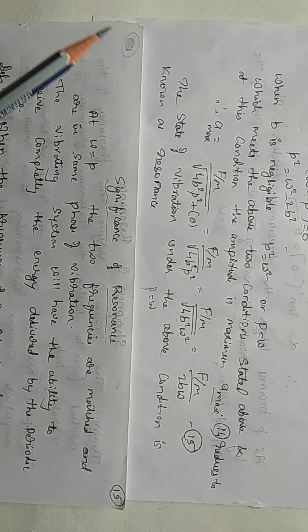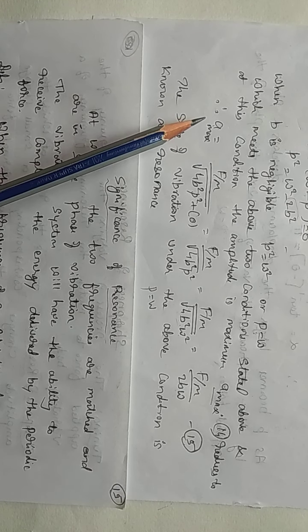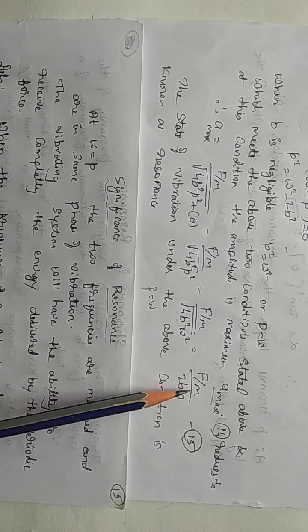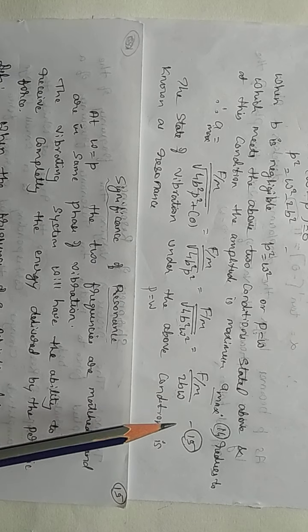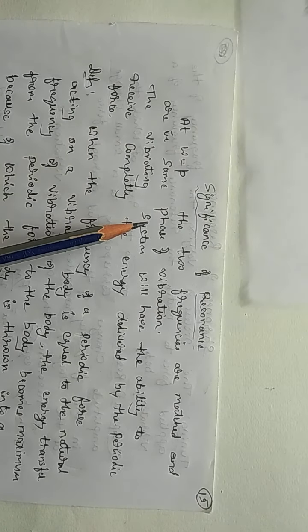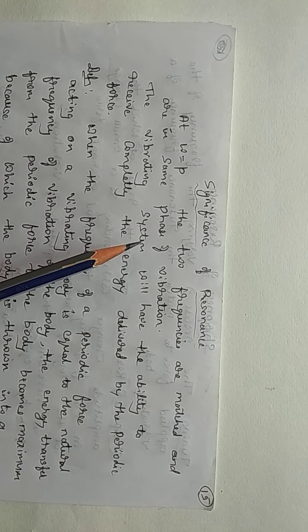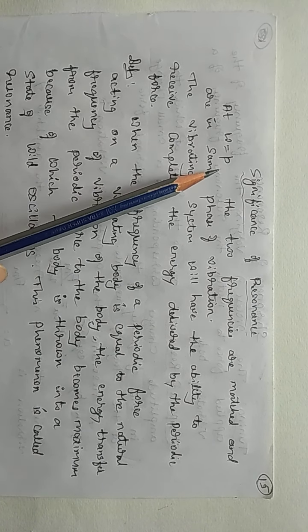The condition for the resonance is that the maximum amplitude A max is given by F by M 2B omega. Now, what is the significance of the resonance? See, at the resonance condition, we know that omega is equal to P.